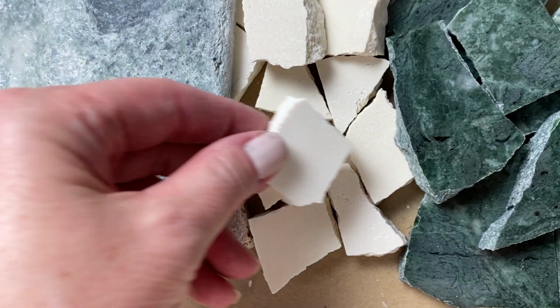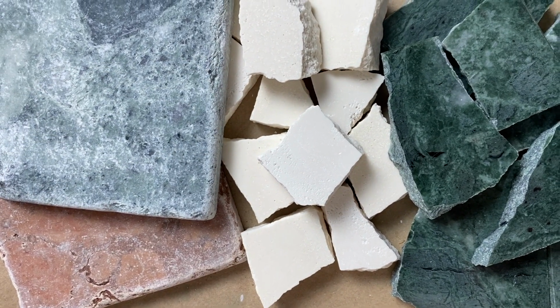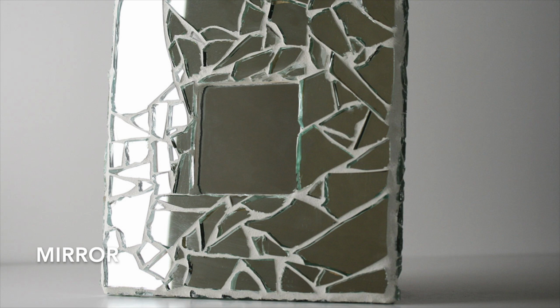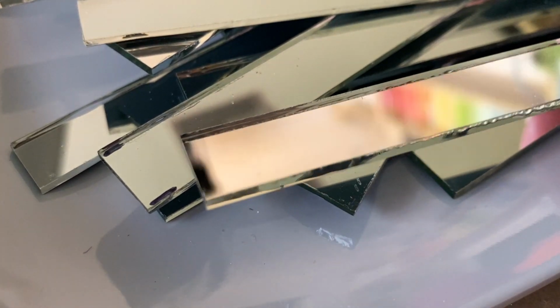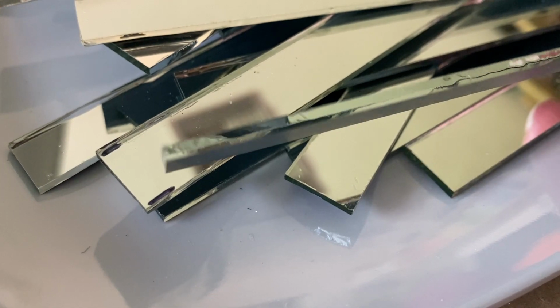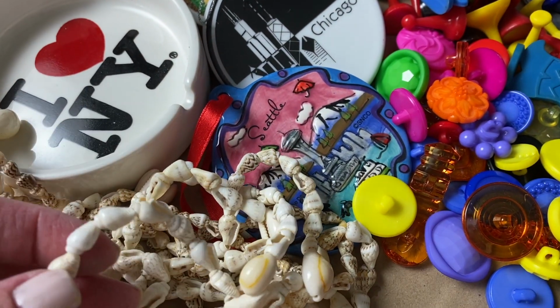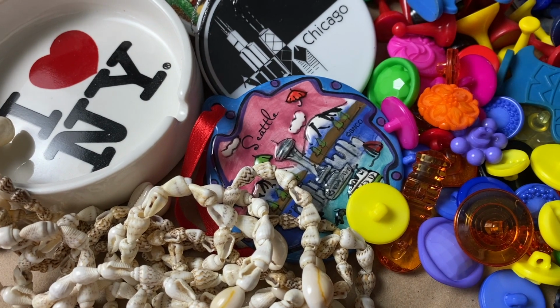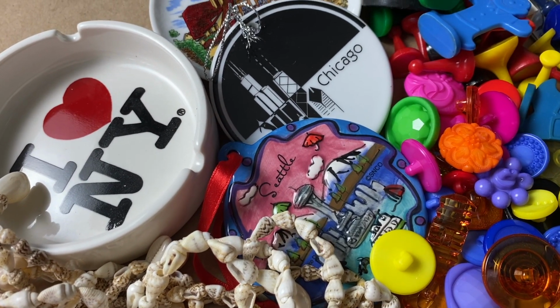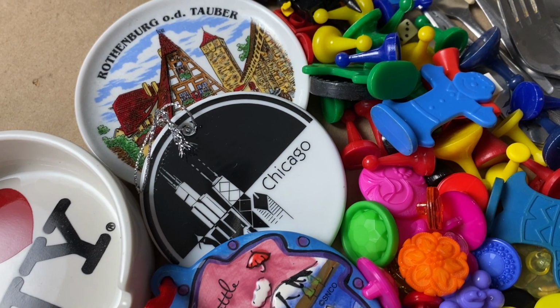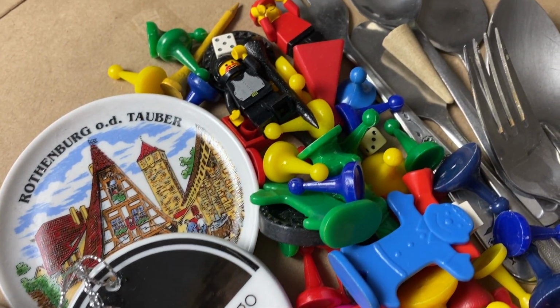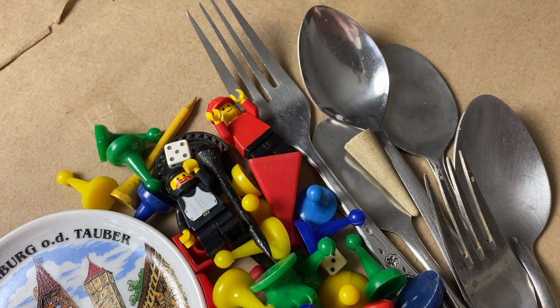Travertine, flagstone, and slate are just a few examples. Mirror is also a fun material to work with. Glass-backed mirror as opposed to plastic-backed mirror is preferred. Again, I did a video here on this channel on how to cut mirror, and I'll include a link down below in the description. Items such as found objects are also considered tesserae. This could include trip souvenirs, magnets, game pieces, figurines and flowers, keys, silverware or cutlery, buttons, hardware, pretty much anything.